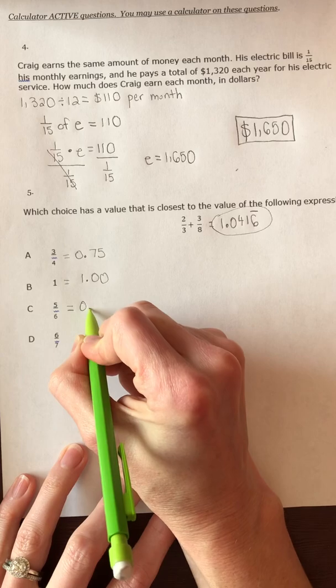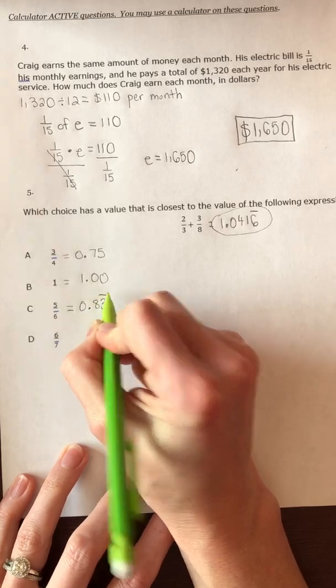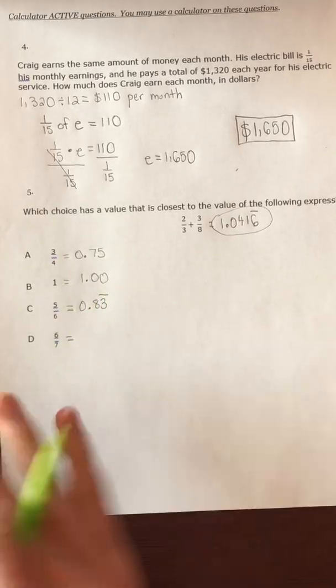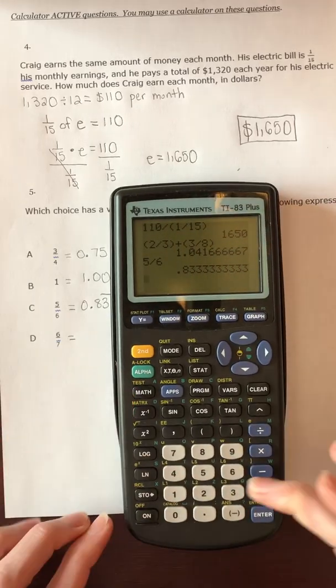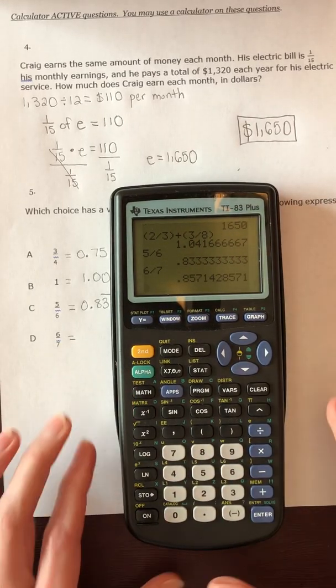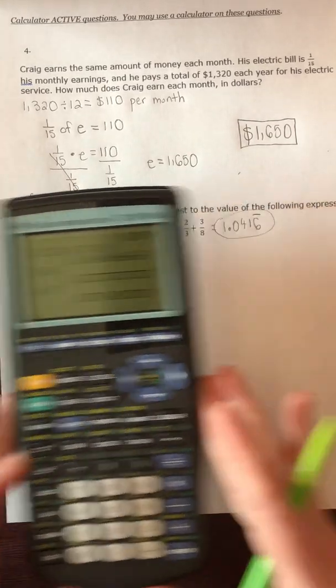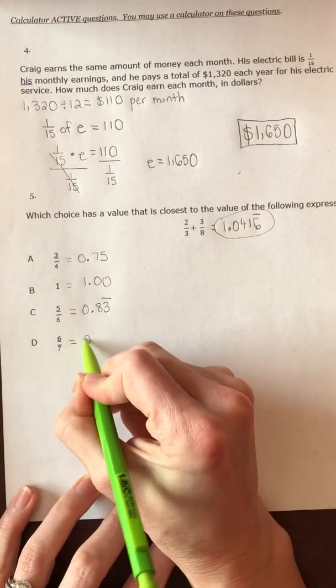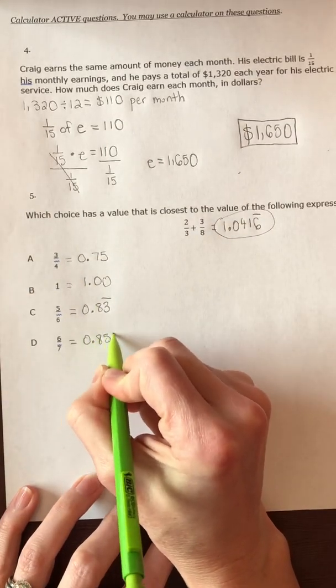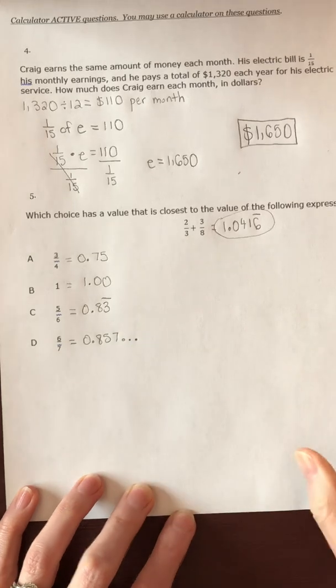So this is 0.83 with a bar over the 3. And then 6/7, 6 divided by 7 is 0.857, and there's more after.